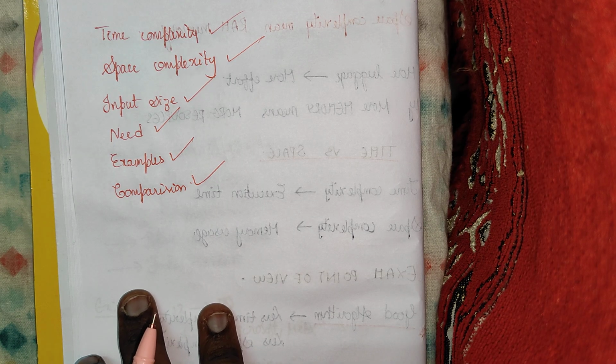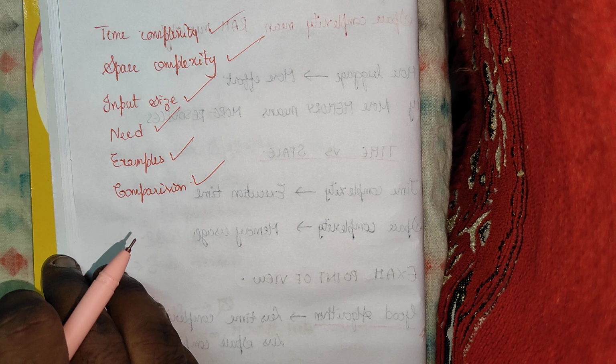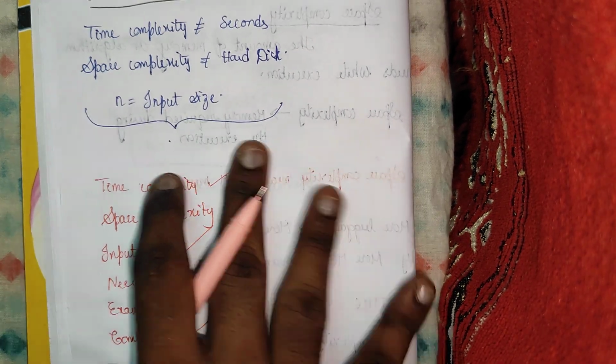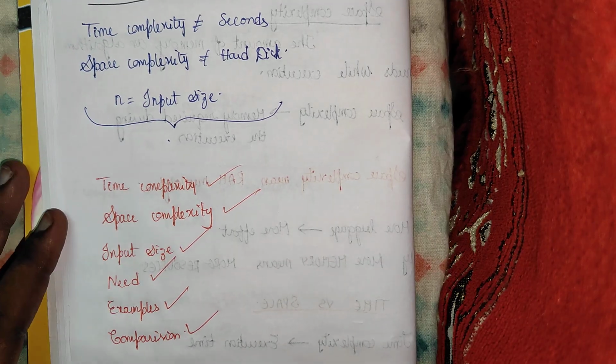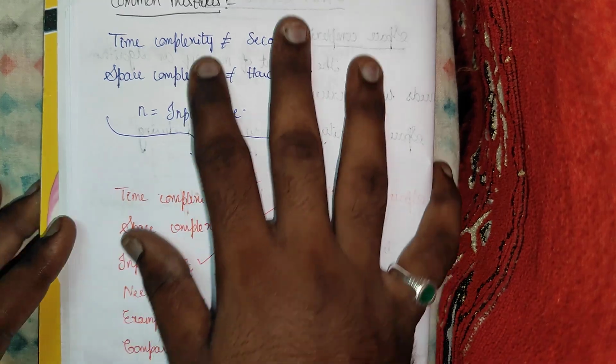So in the next video we are going to learn one of the most important concepts in NDA, asymptotic notations. Hope you understand these concepts. Please do read this before going to semester examinations, because these notes are very useful from the examination point of view.